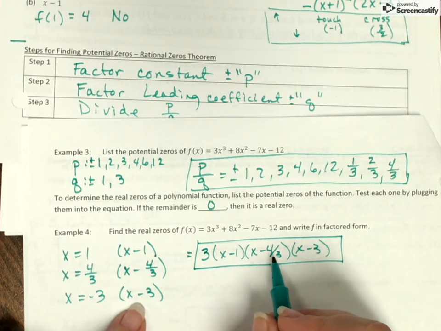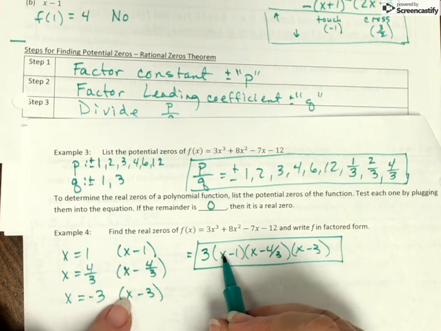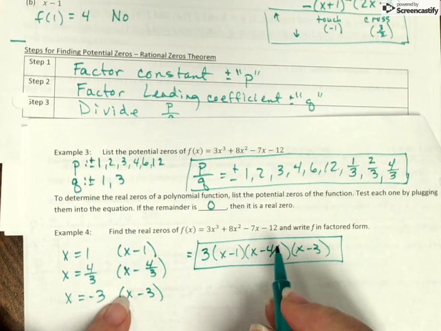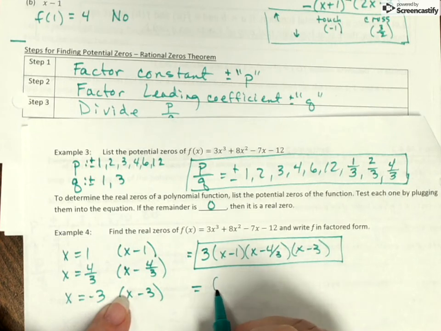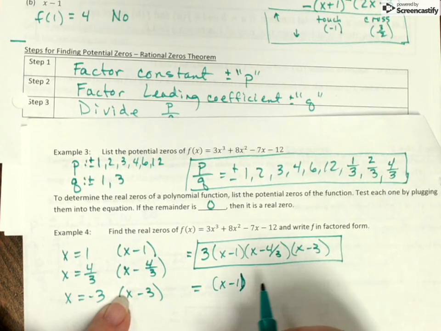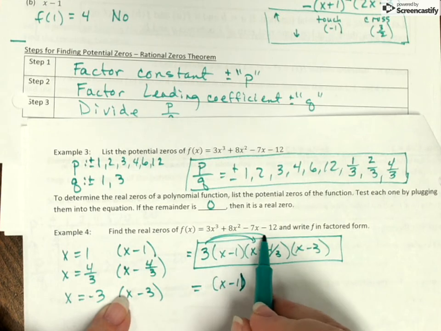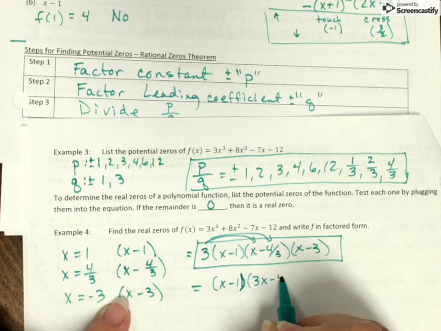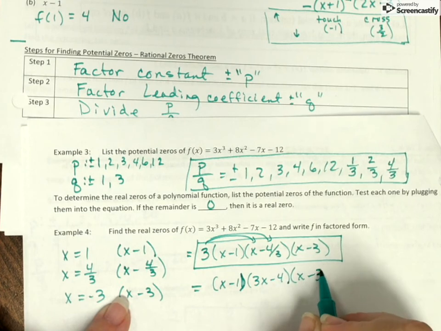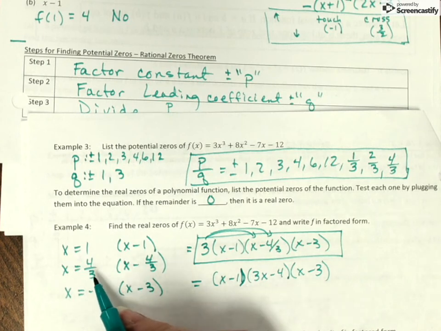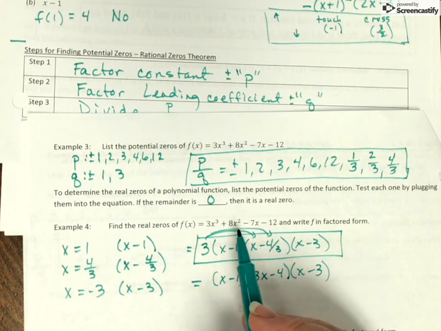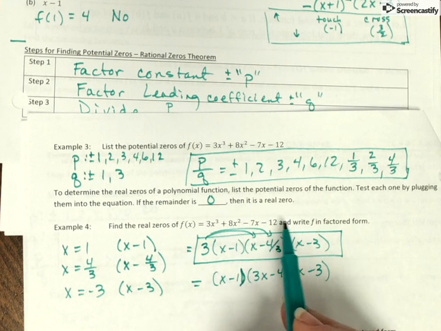Now, a lot of people don't like fractions right here. So what I'm telling you is anytime you have a term with a fraction in it, you are allowed to multiply that 3 in the front times your term with the fraction, making this x minus 1, and I'm going to distribute here, and that's going to give me 3x minus 4 times x plus 3. Now when I multiply all those together, notice this is still going to come out to 4/3, which is a root, and when I multiply all these together, it will be exactly the same as this problem right here.